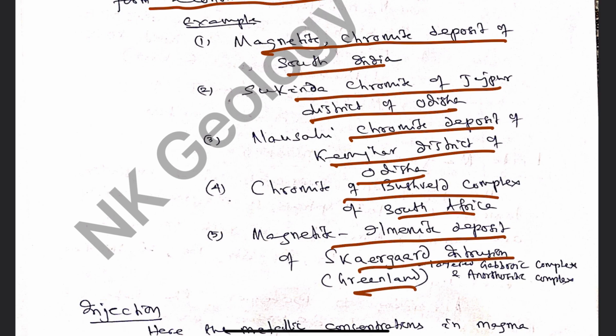So these are some of the examples in which the economic mineral deposits have been produced by settling of the heavier minerals at the early phase of magmatic consolidation, so that the settling leads to concentration of economic mineral deposits in form of layers or in form of stratiform or stratified deposits.